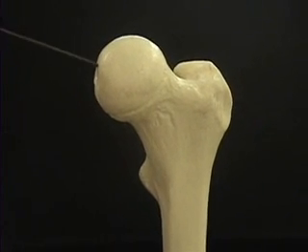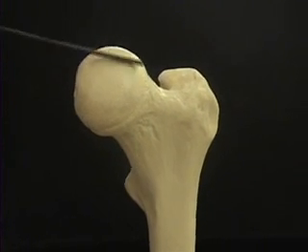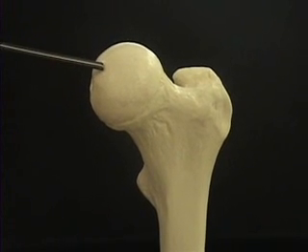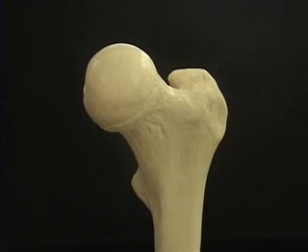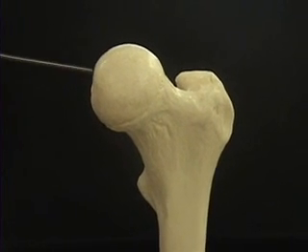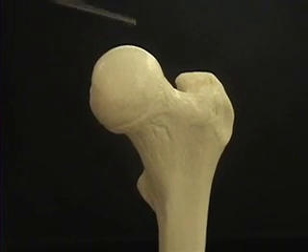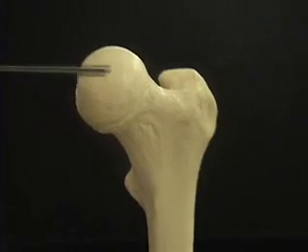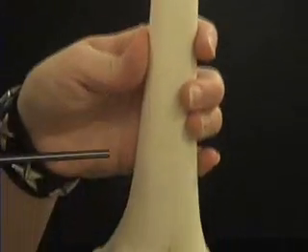Head of femur. Name this part, be specific. What articulates with this part? Be specific. The acetabulum of your pelvic girdle. Greater trochanter, lesser trochanter. Remember, head is always medial. Follow it all the way down, and what do you get?